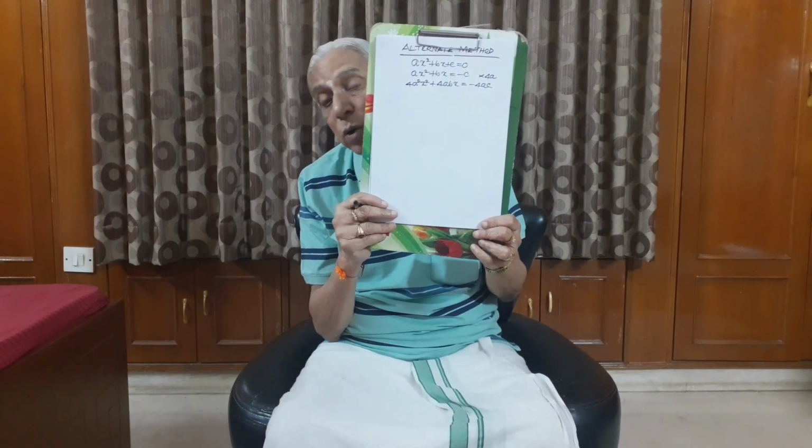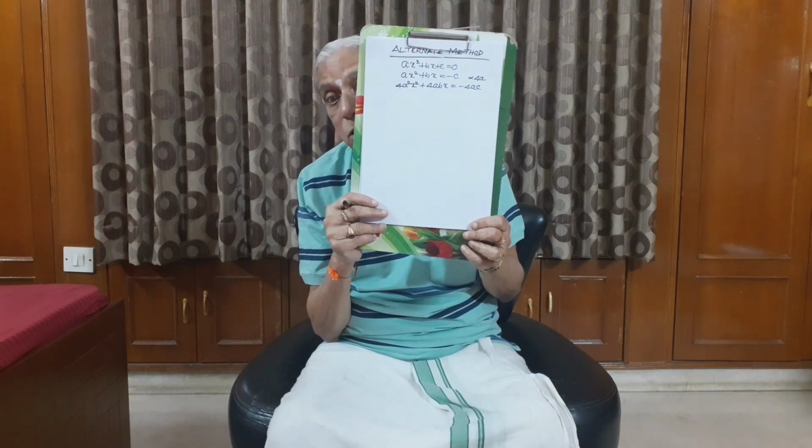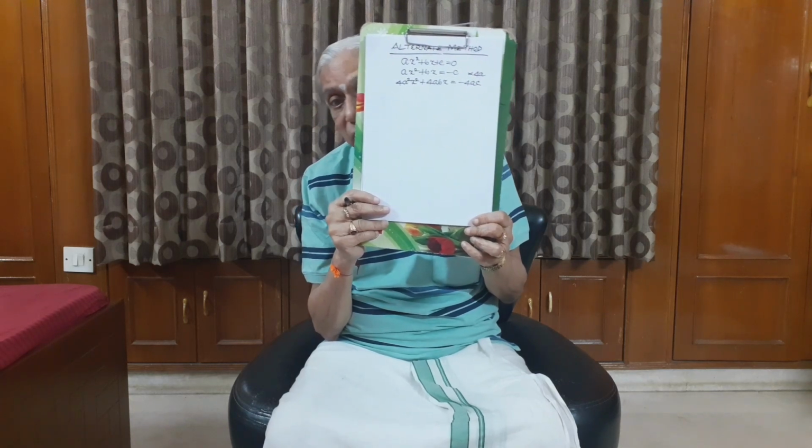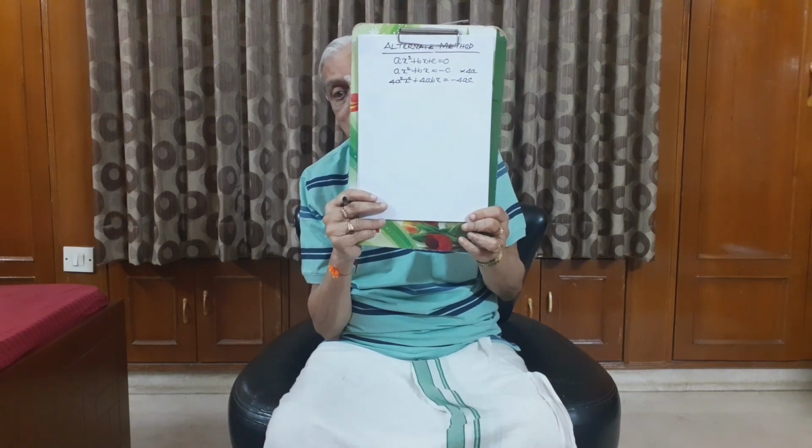Something should be added to the left hand side. Think. What is to be added to the left hand side to make it a perfect square? Very easy one. I add b squared to both sides. Write down: add b squared to both sides of the equation.